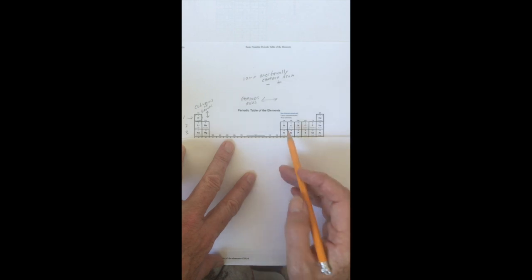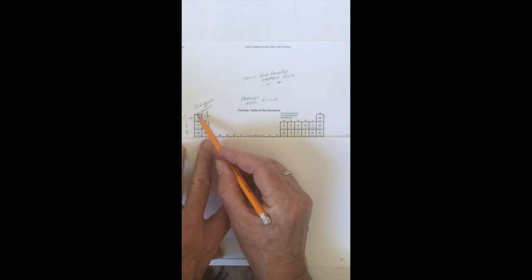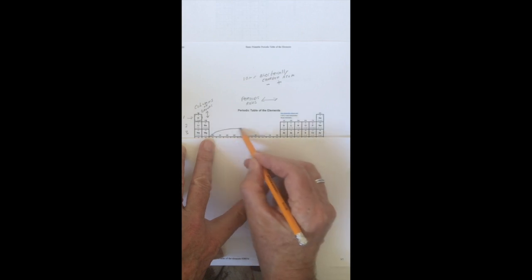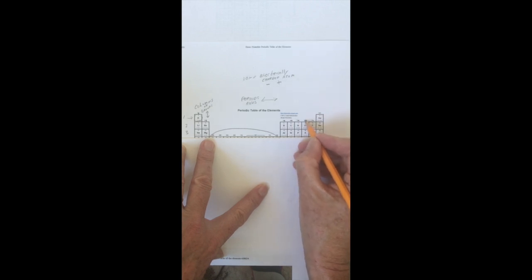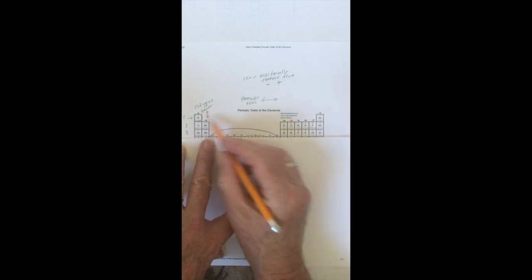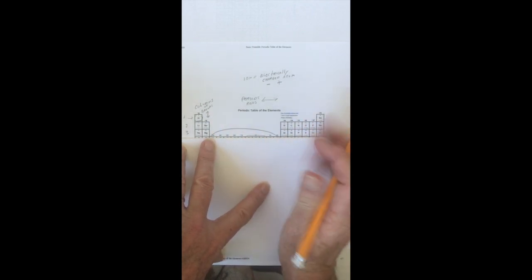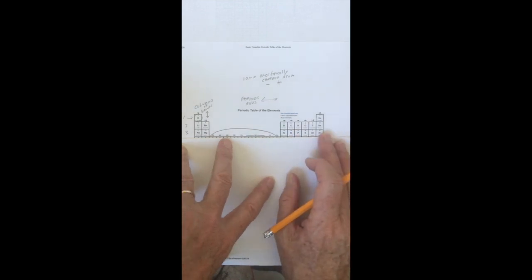And we're going to relist the groups. 1, get rid of the A. 2, we're going to skip the transition metals and go straight to group 3, 4, 5, 6, 7, 8. So now we've got 8 groups instead of 18. This is going to help us and make things a lot simpler.